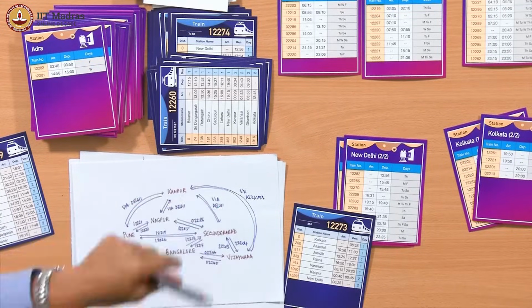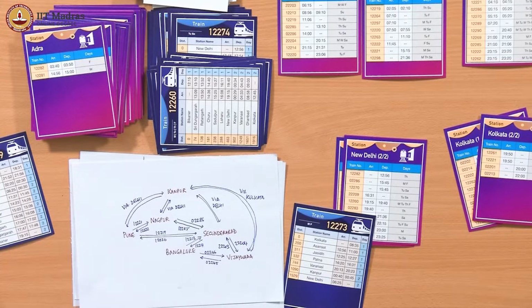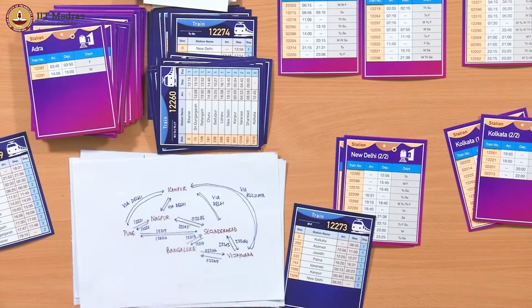Now if we look at this table, there would be no entry between Pune and Kanpur, so that cell in the table would be blank. So now you have to look for some station which is connected to Pune and which is connected to Kanpur.